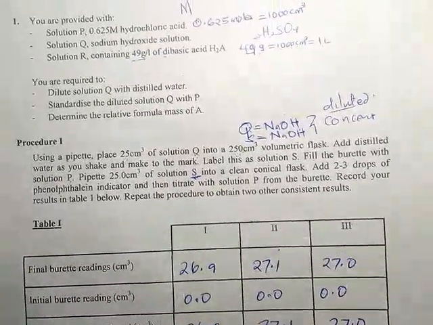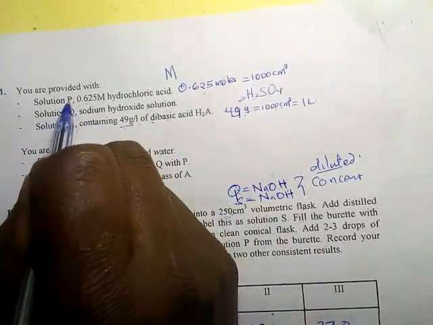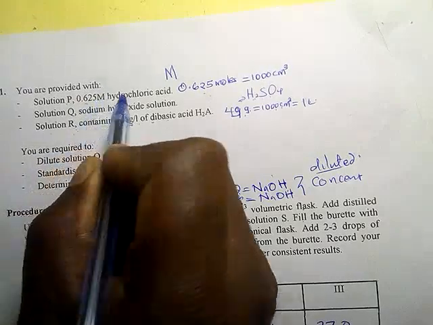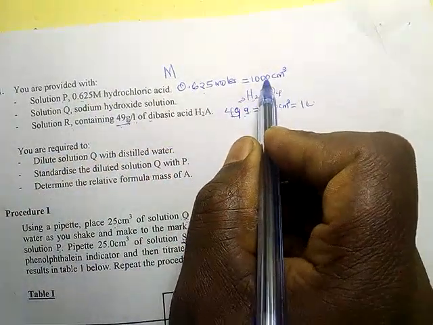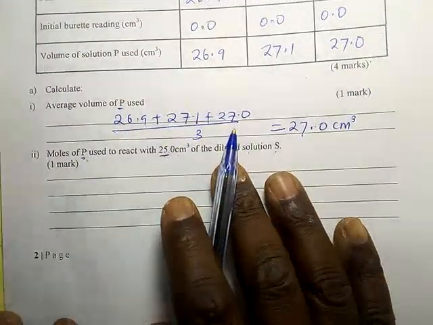Tunarudi huku nyuma, you are provided with. Unakumbuka tulipewa concentration ya P. Tuliambiwa kwamba 0.625 is the number of moles in 1 L, which is 1000 centimeters cube. So tukijua hivyo, unakuja hapa chini, unasema hivi.